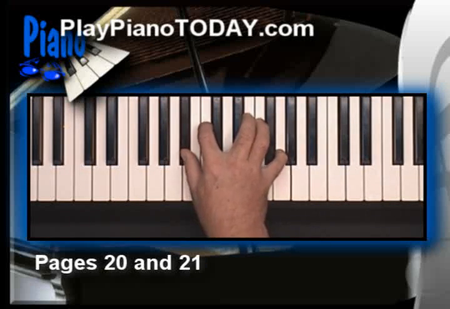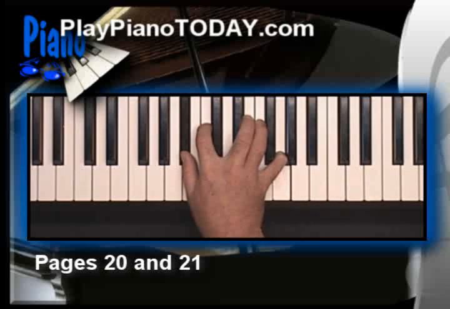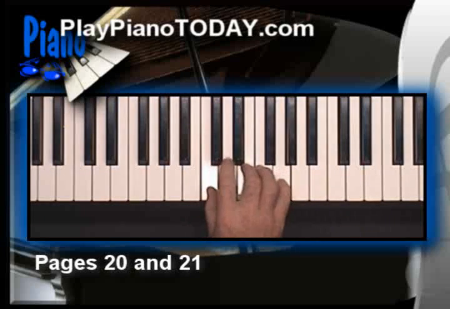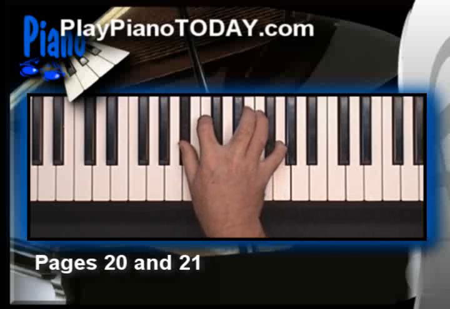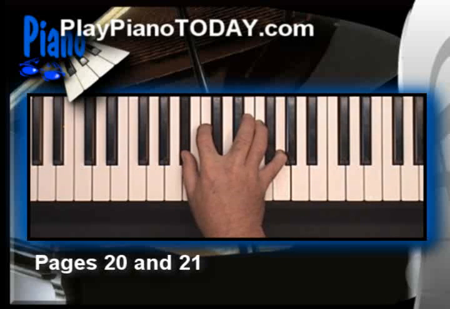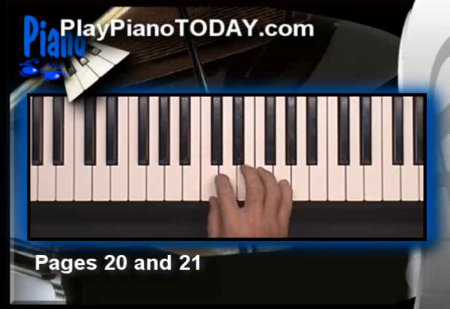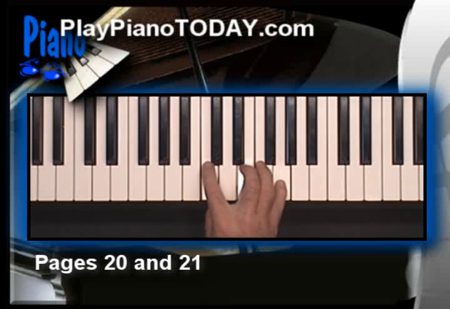Now, guess what? We just formed the number 1 most common 7th chord in music. This is called a dominant 7th chord, okay? We started with a C major triad. We added a note a whole step below. That's called a dominant 7th chord. Now, you're probably wondering why. Why are you calling it a 7th chord? Well, I'm going to show you that in just a bit. But just remember, for now, to make a dominant 7th chord, take a major triad and add a note 1 whole step below.